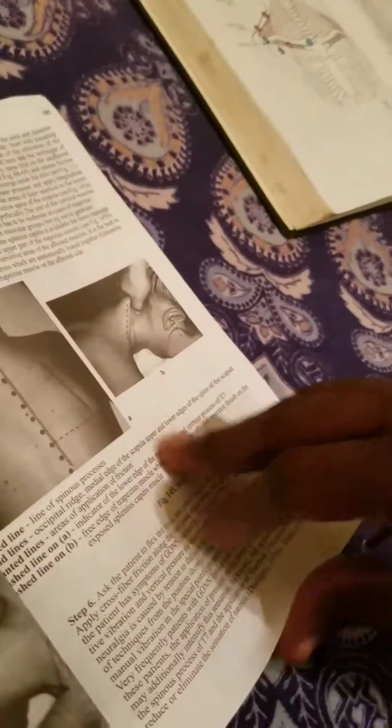And that greater occipital nerve is what pretty much goes up and gives a signal to more of the back portion of your brain and things like that. And once that gets shut down, woo, we're talking some crazy things.